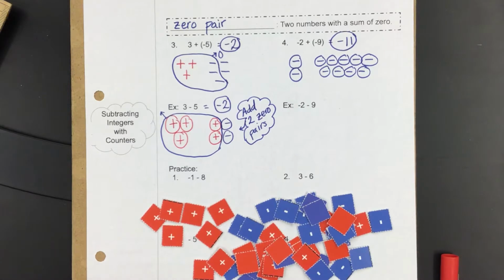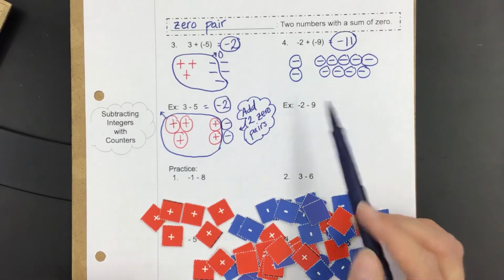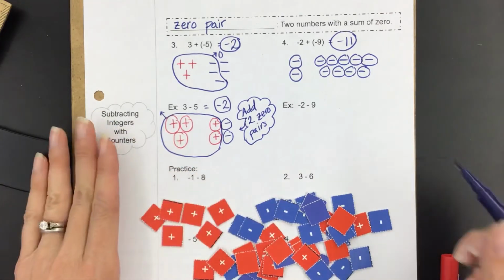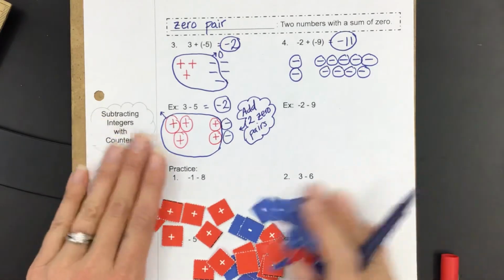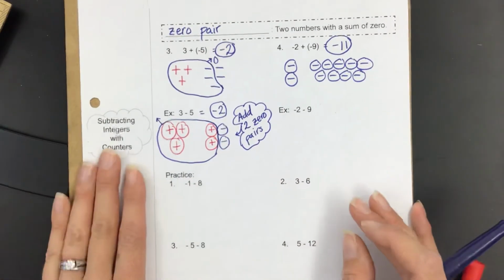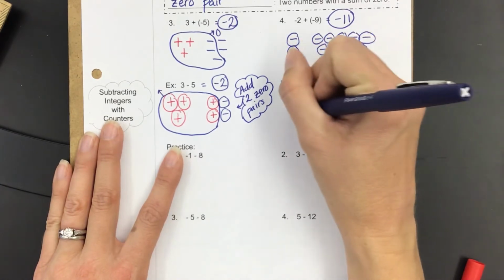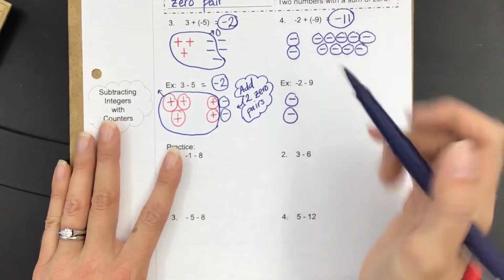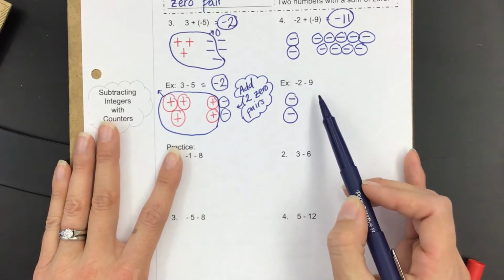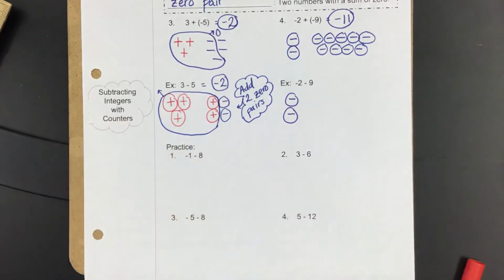Okay, let's try that again with a different example so we can see how it works. Let's do this example right here. Let's start with 2 negatives. I'm just going to draw from here on out so that we're not moving so slowly. Okay, so I'm going to start with 2 negatives, and I'm supposed to take away 9 positives. But I don't even have a single positive there to take away.